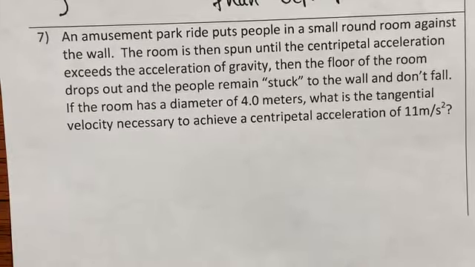On this playlist, you will see, or hopefully you saw, an amusement park ride that plays on this idea of centripetal acceleration. The small round room, everyone stands against the wall. The room is actually spun super, super fast. And that centripetal acceleration exceeds the acceleration due to gravity that's pulling you down. It pushes you against the wall, and then the floor of the room drops out. The people remain stuck to the wall and they don't fall.